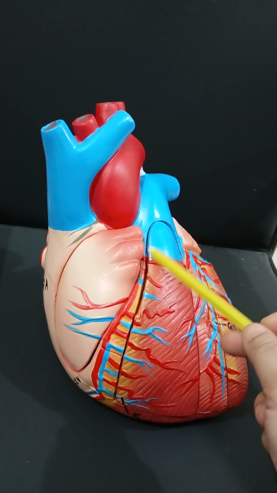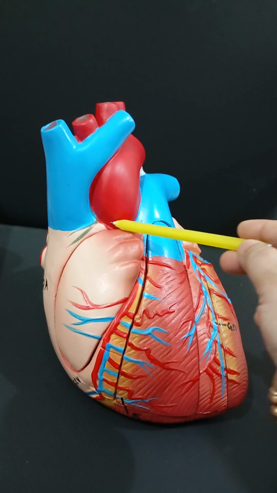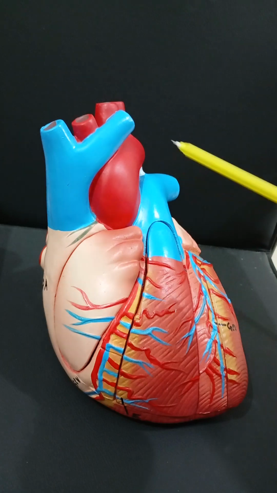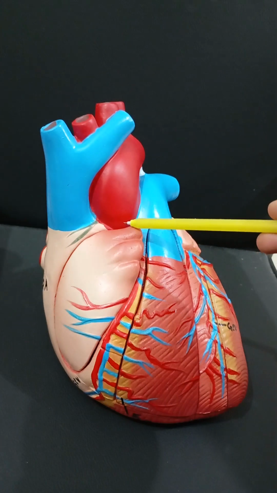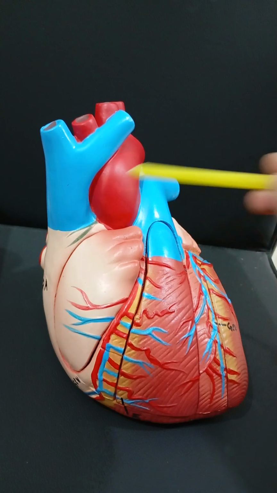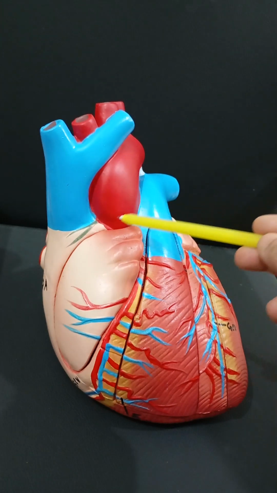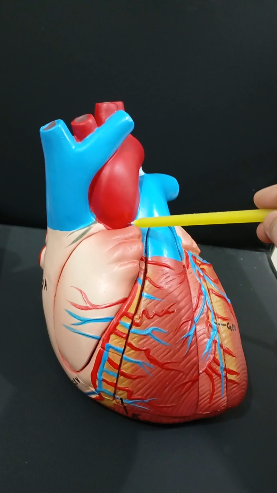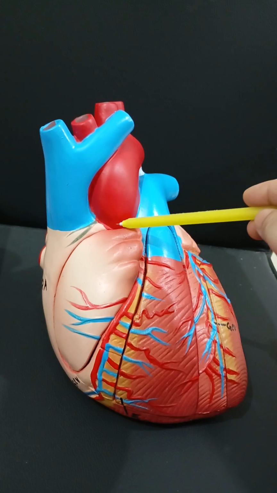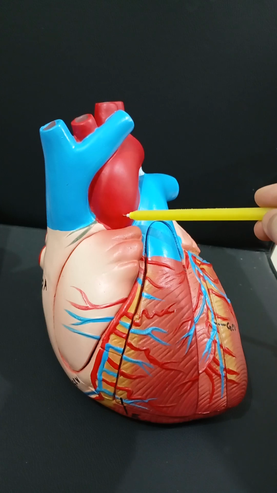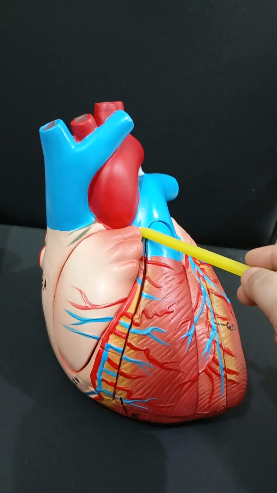The right coronary artery arises from the ascending aorta. The ascending aorta contains three aortic sinuses: the anterior aortic sinus, and the posterior left and posterior right aortic sinuses, not seen in this model. So, the right coronary artery arises from the anterior aortic sinus, an elevated area on the ascending aorta.